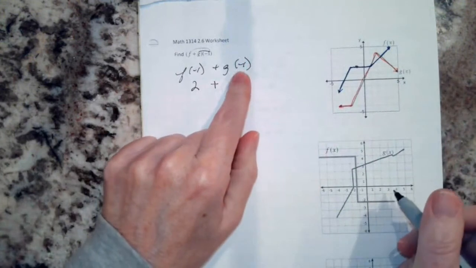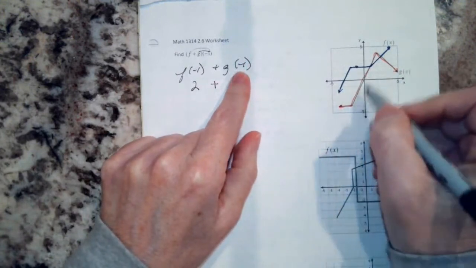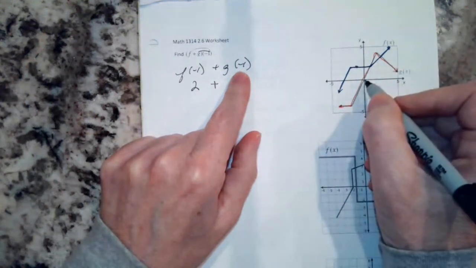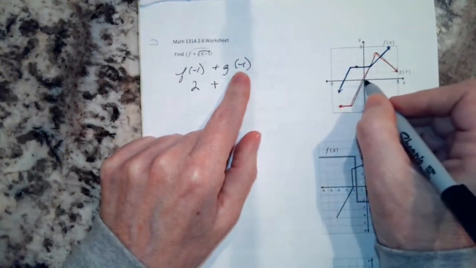Let's go to this part of it. g of -1. The g function is the orange one. Let's go to the g function where it is -1 on the x-axis.